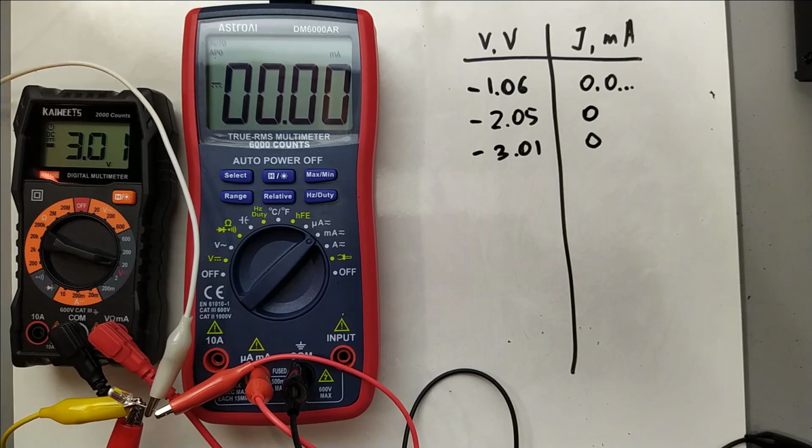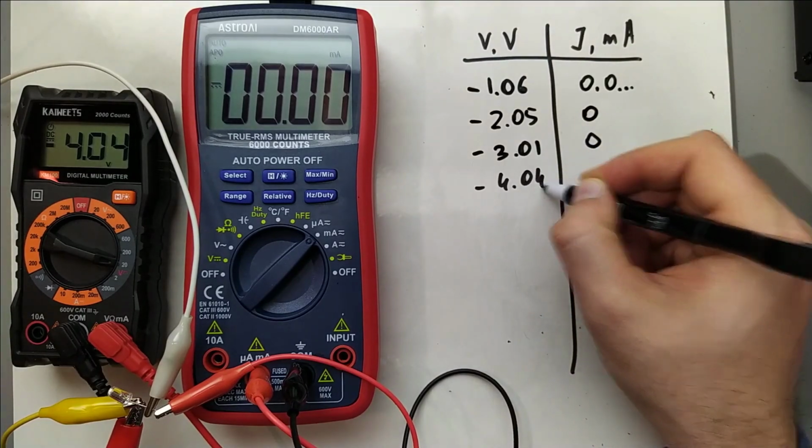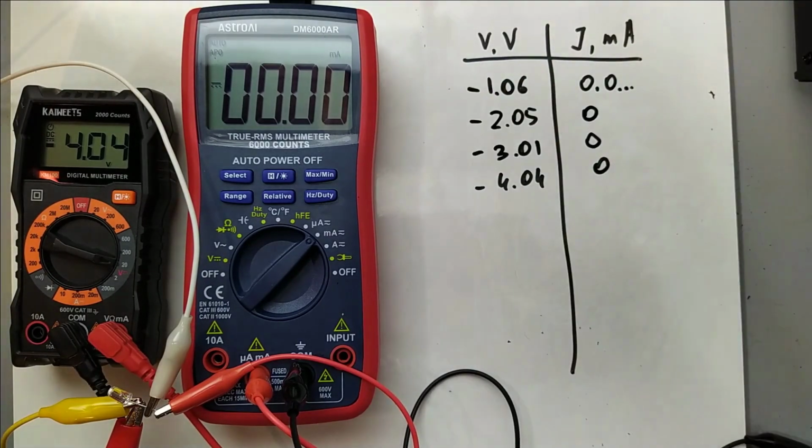We could see some blue light and current flowing through it. So let's try minus 4 volts. Well, nothing changes, minus 4.04, and we still have 0 current.